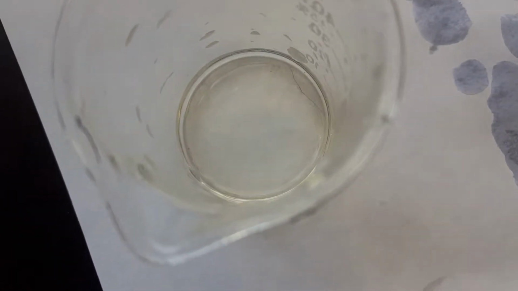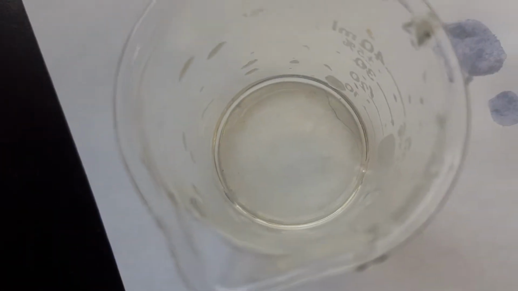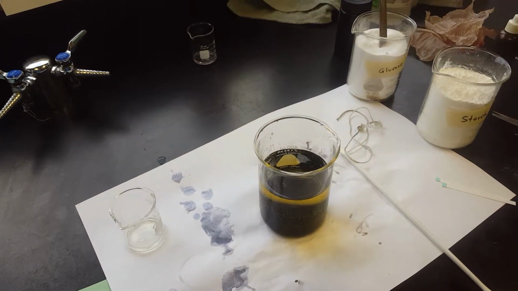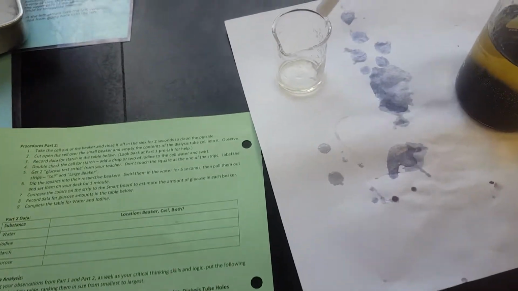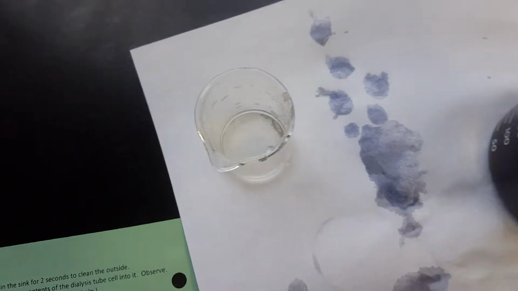Okay, and if you look at the contents, you can see that yellowish color in the cell water. That indicates that one of your substances did make it through the cell for sure. So now, following the procedures, you need to record data for starch. Did any starch get into the cell? Was starch in the beaker?